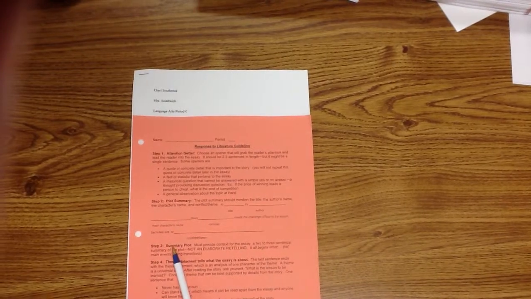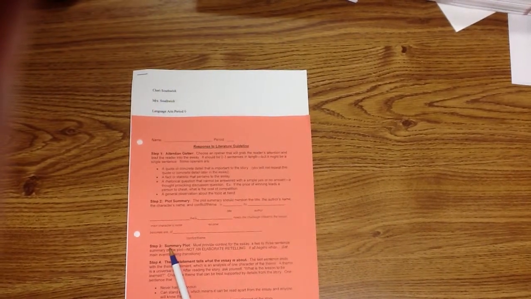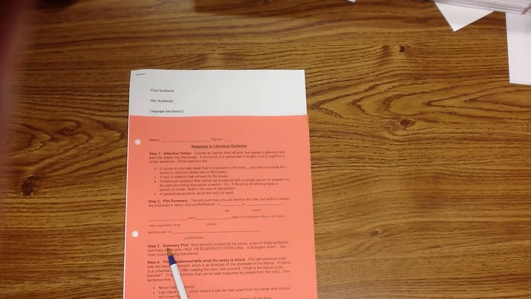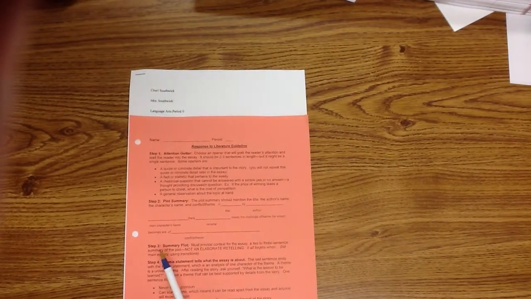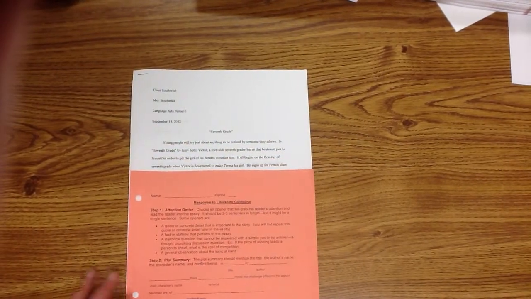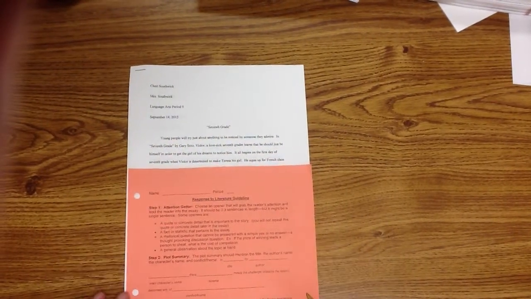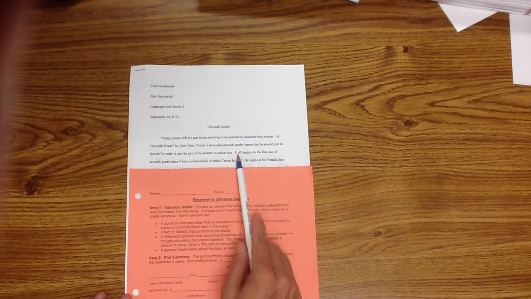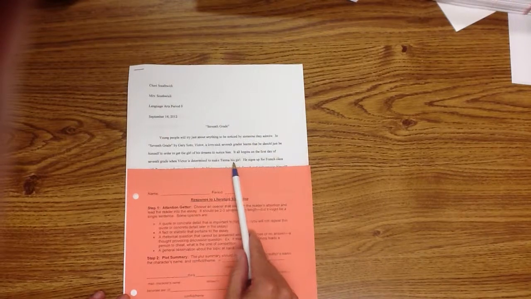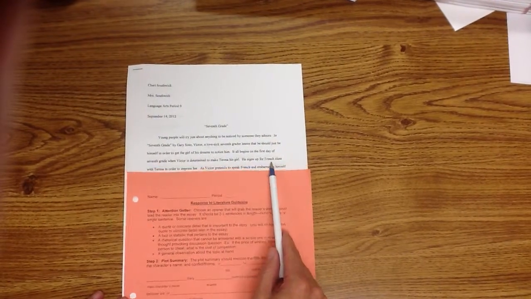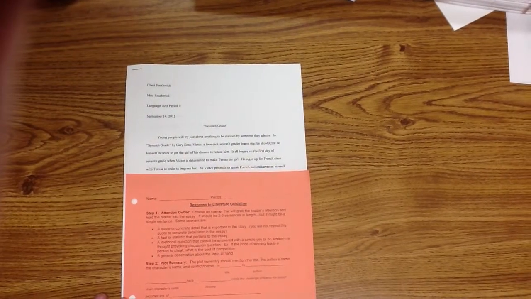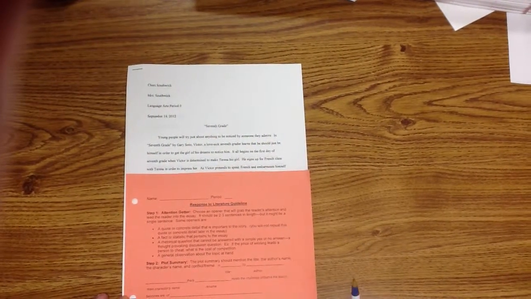The summary plot. Very important that this is not a summary of the story. It's 2 to 3 sentences at the most, just a short little synopsis of what the story was really about and what Victor did to get the girl of his dreams. So here you go. It all begins on the first day of 7th grade when Victor is determined to make Teresa his girl. He signs up for French class with Teresa in order to impress her. I think that pretty much gets your point across of what Victor was trying to do.